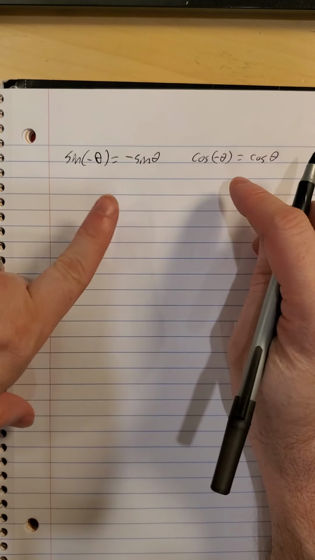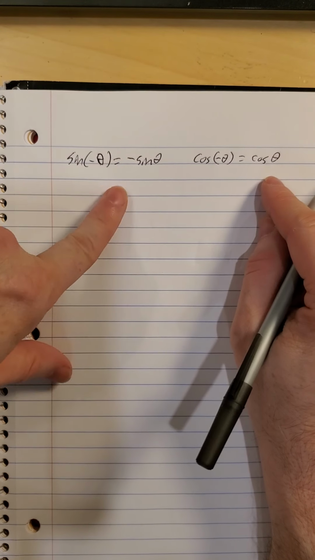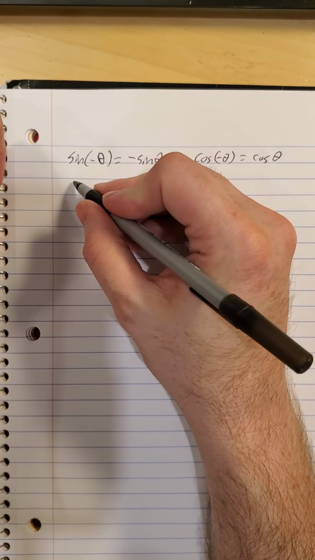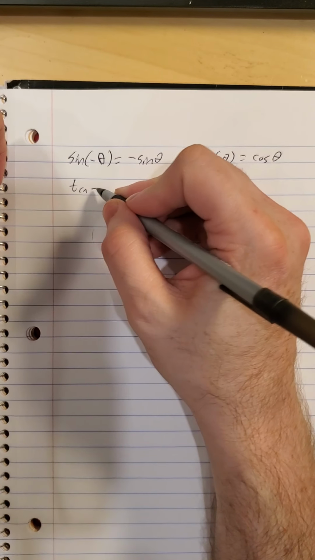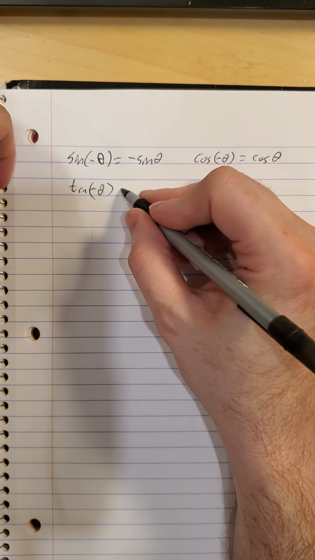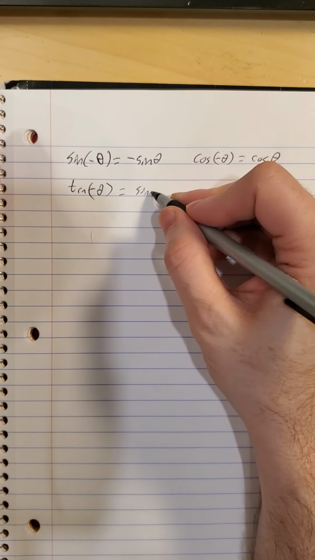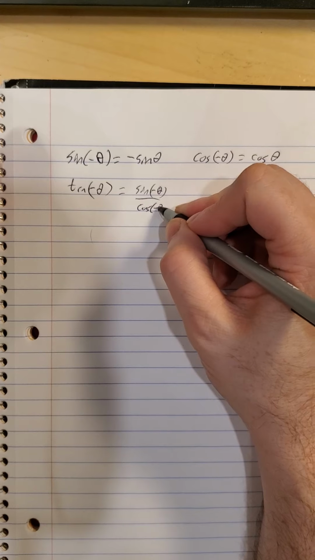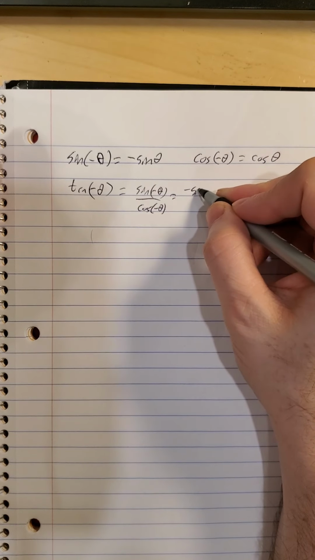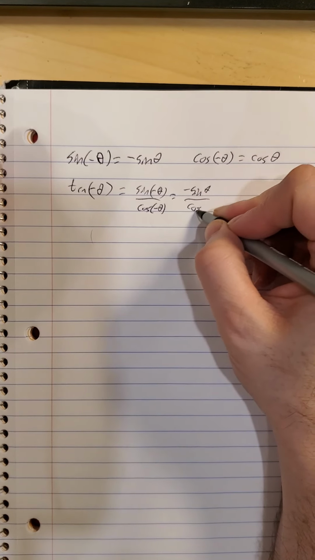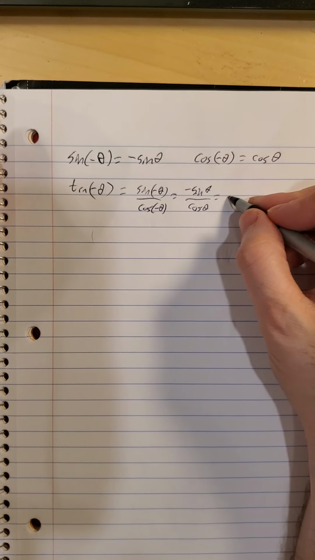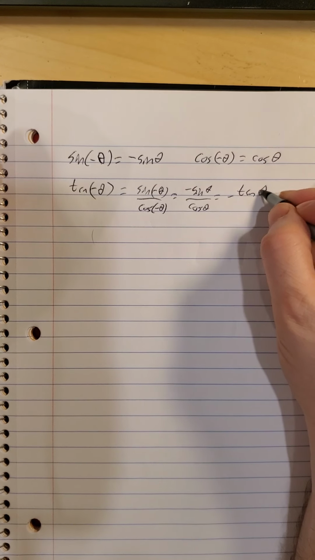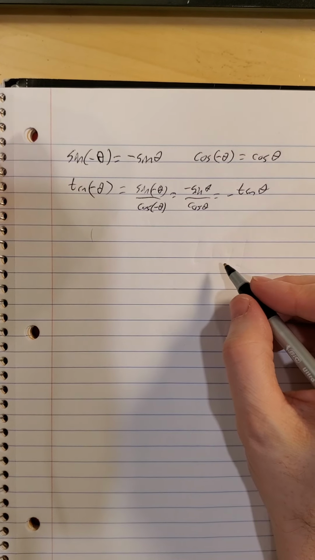And since sine switches but cosine doesn't, tangent would switch. If you want to see it the long way, just once: sine of opposite of theta over cosine of opposite of theta is opposite of sine theta over cosine theta, which is opposite of tangent theta.